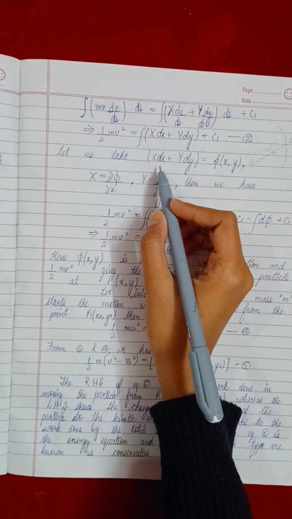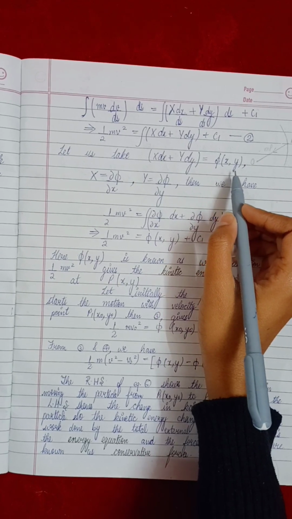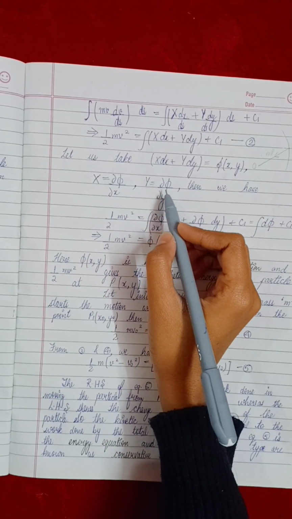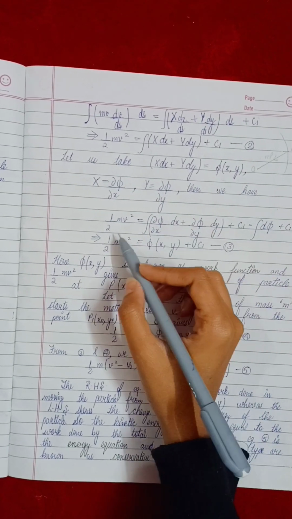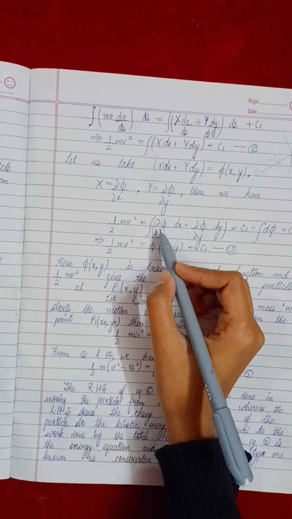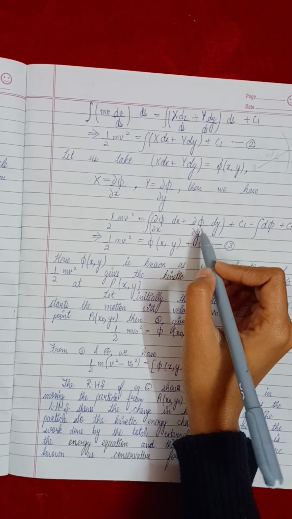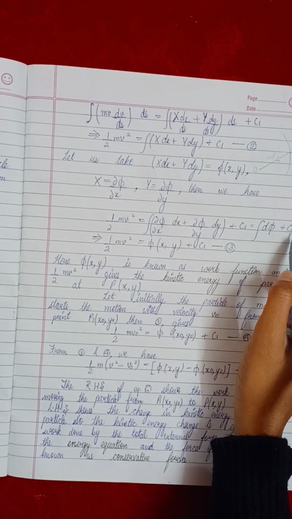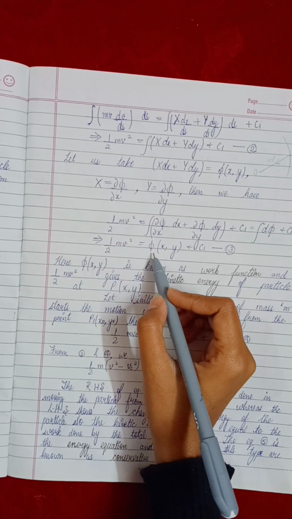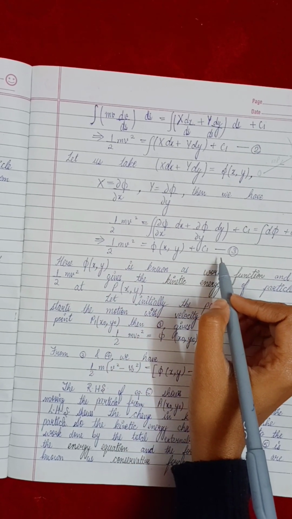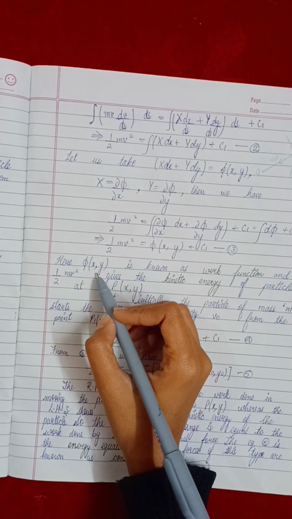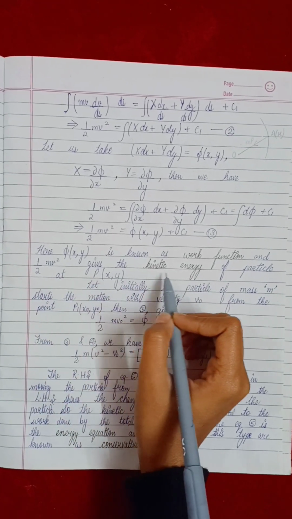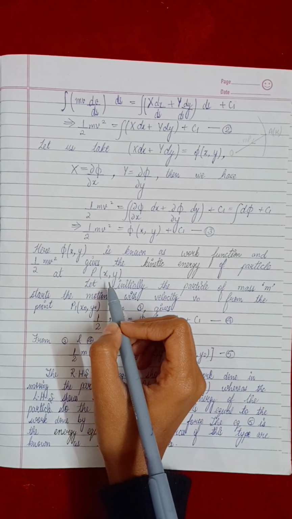Now let us take X dx + Y dy = dphi(x, y). So X becomes del phi/del x and Y becomes del phi/del y. Then we have (1/2)mv² = the integral of (del phi/del x dx + del phi/del y dy) + c1, which is equal to the integral of d phi + c1. So (1/2)mv² = phi(x, y) + c1, and this can be equation number 3. Hence phi(x, y) is known as the work function and (1/2)mv² gives the kinetic energy of the particle at P(x, y).